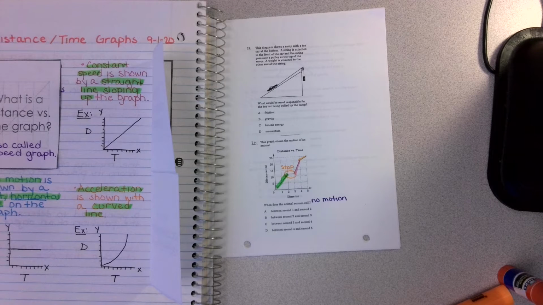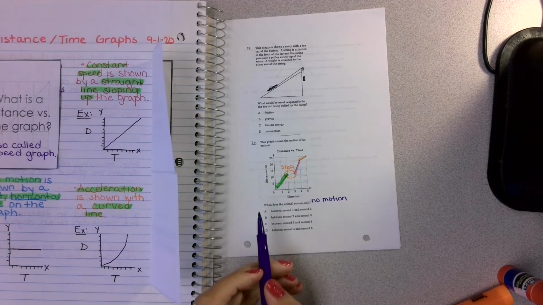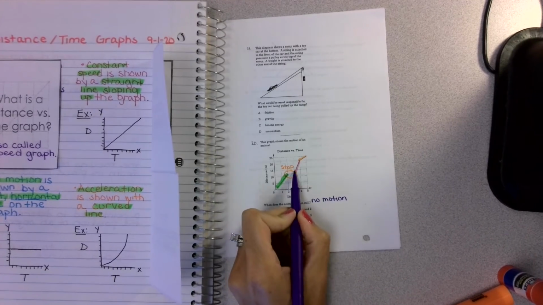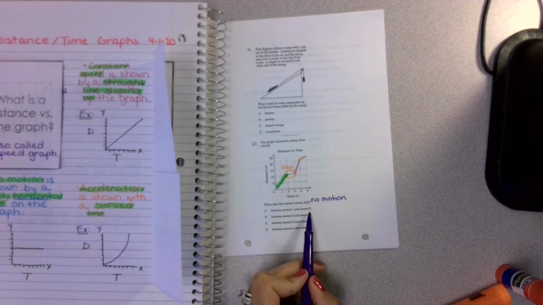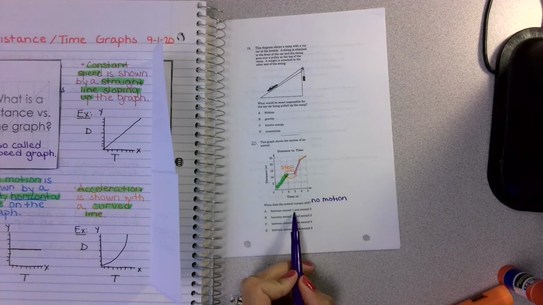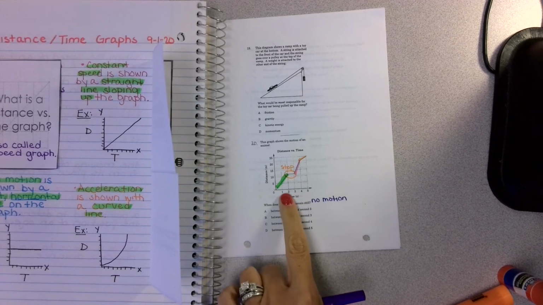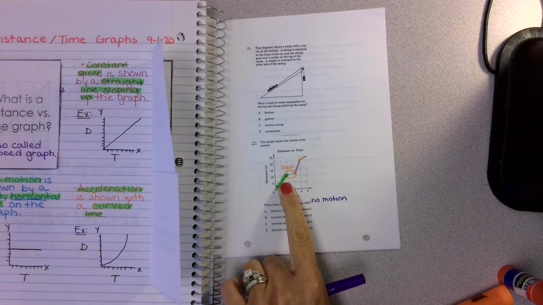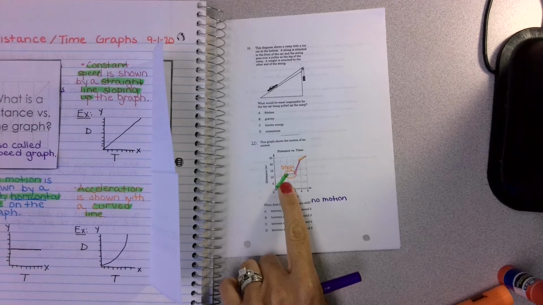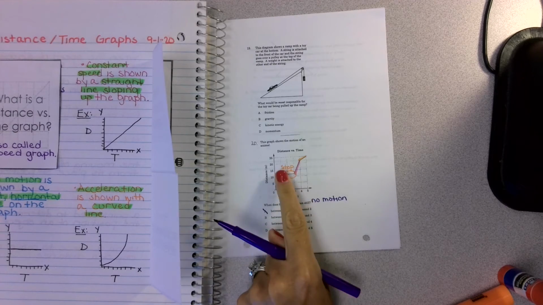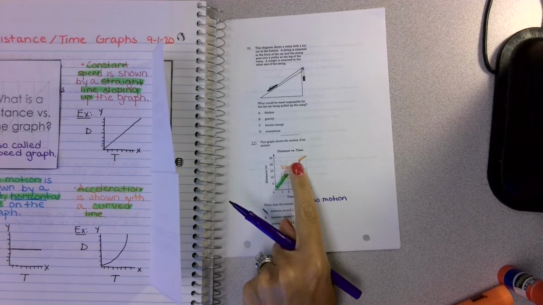So I have remained still. I've had no motion. I didn't go any further away from home. I didn't get any closer to home. So when does the animal remain still? Well, the animal remains still right here. And they want to know between what seconds, because it says between second 1 and second 2. Well, here's second 1 and second 2. What were they doing between that? The animal was moving at a constant speed. So A is not correct because we already answered the question using our brain right here.